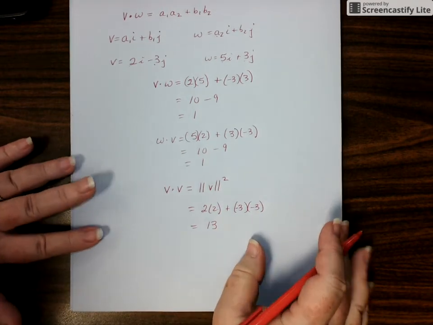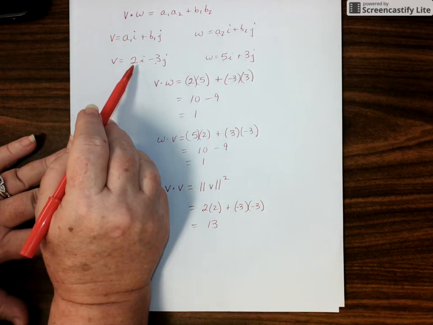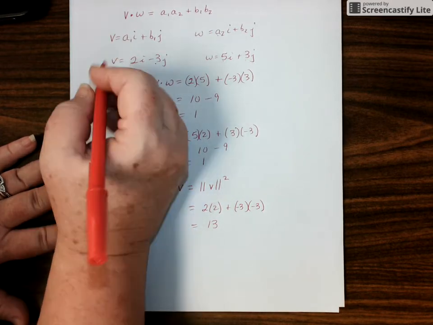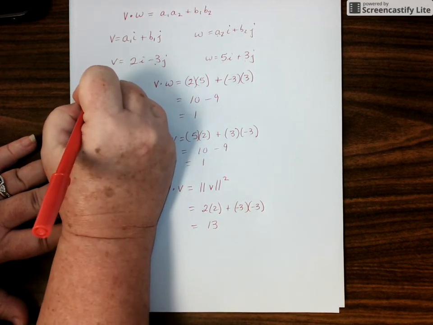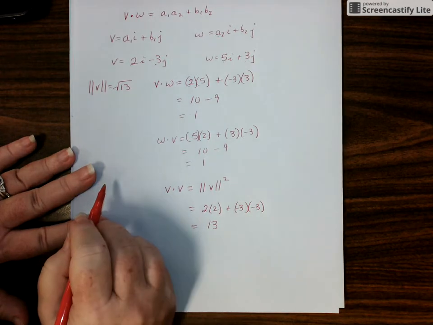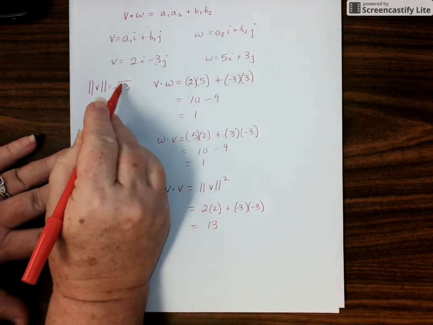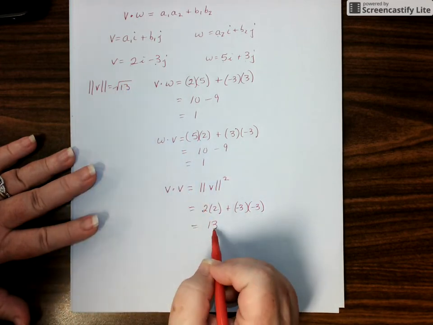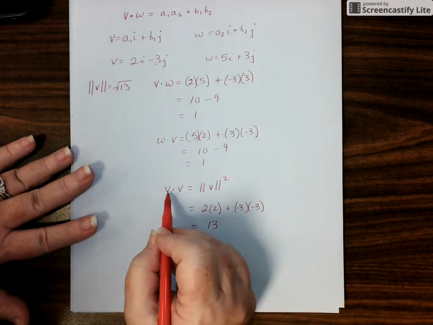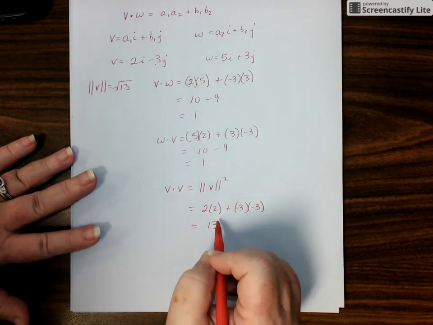Now I don't know if you remember that this particular vector, when we were working in section 9.4, had a magnitude of the square root of 13. So the magnitude of v was the square root of 13. Well, notice if we square that value, the square root of 13 squared is equal to 13. So a vector dot itself is going to be the magnitude squared.